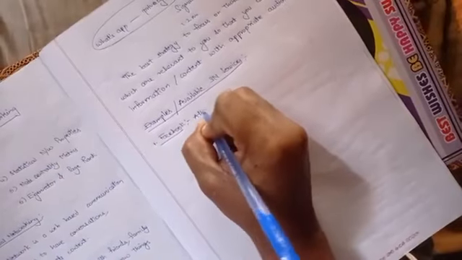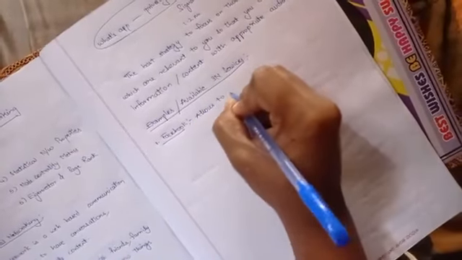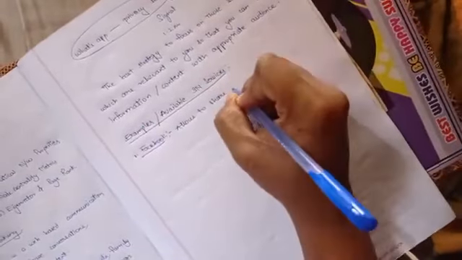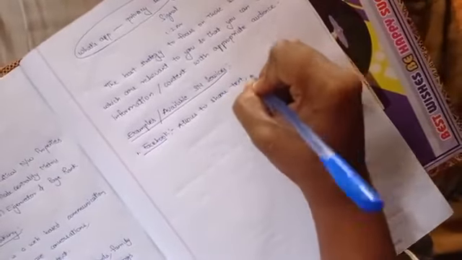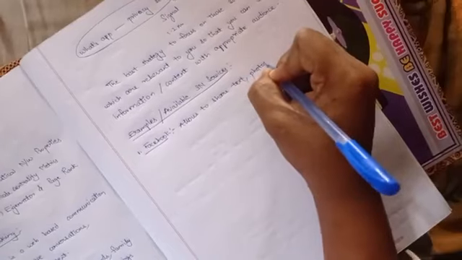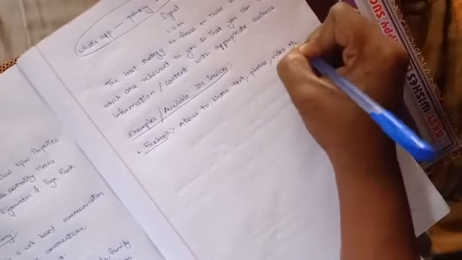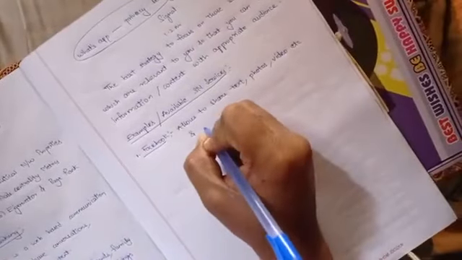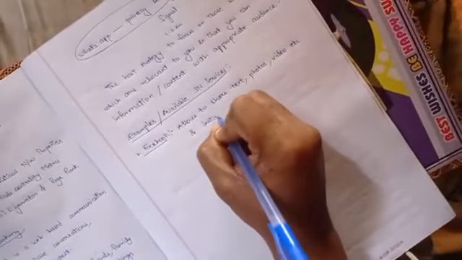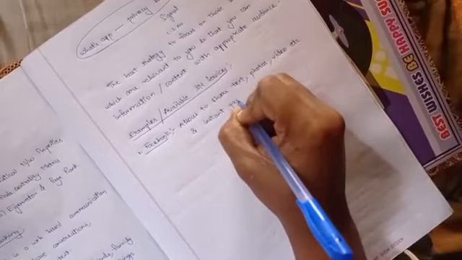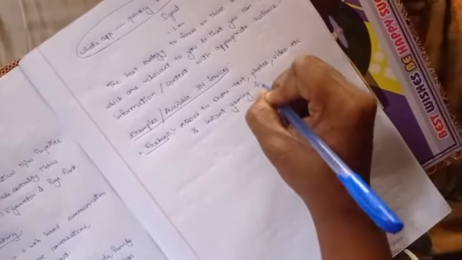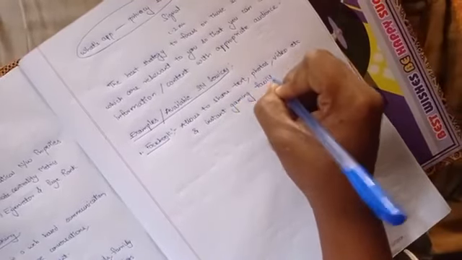So Facebook allows us to share text, photos, videos, etc. and an instant gaming facility. This is what Facebook provides.